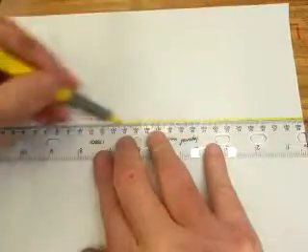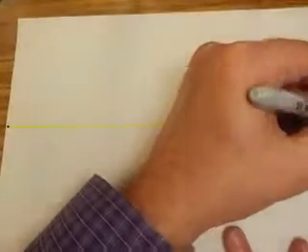Here's my invisible line, and you don't have to draw it. Then at each end of the line I put a tiny, tiny dot. One dot on the left, one dot on the right. And that is going to be my vanishing point.